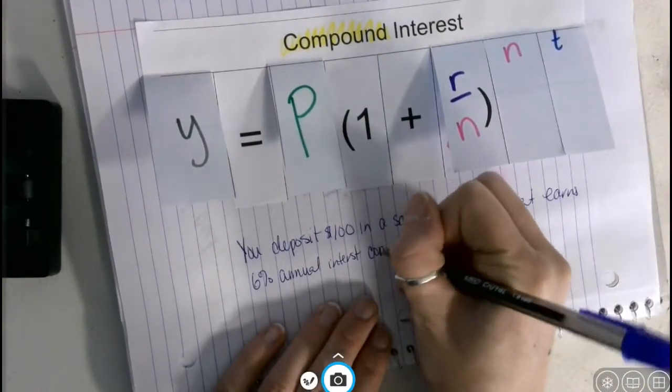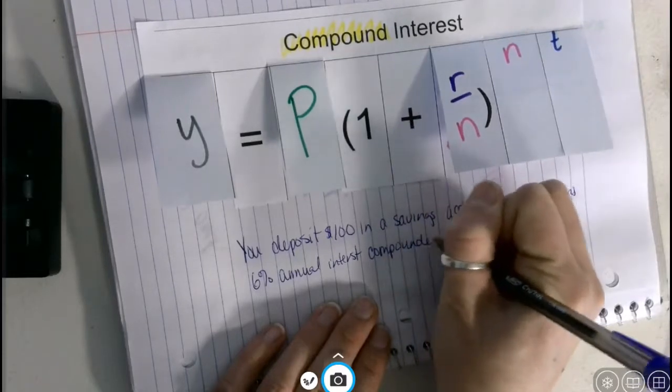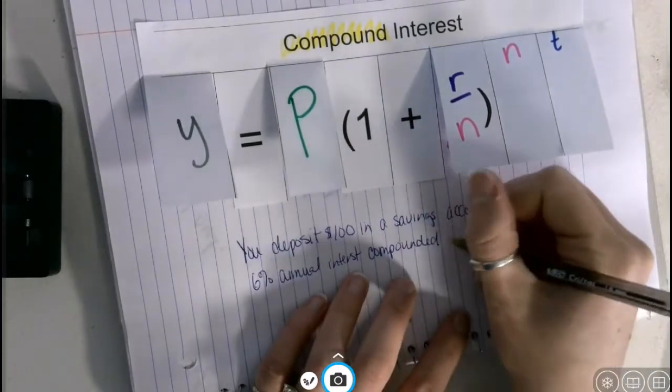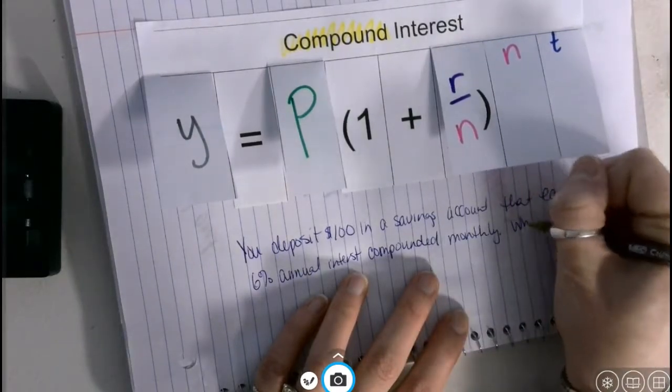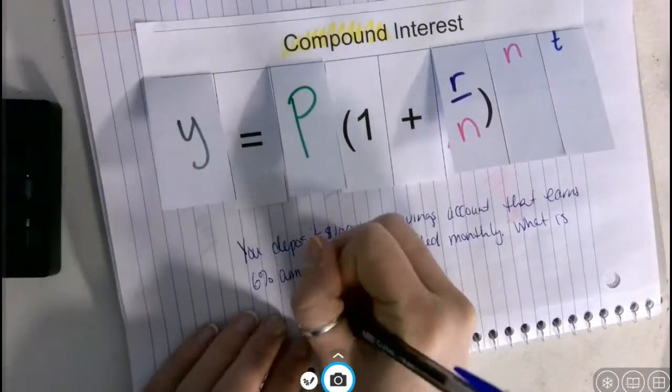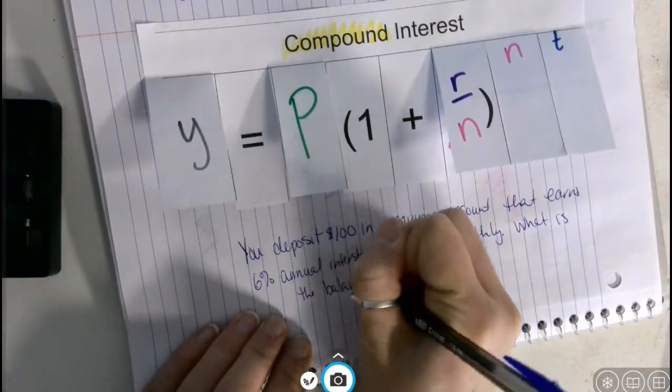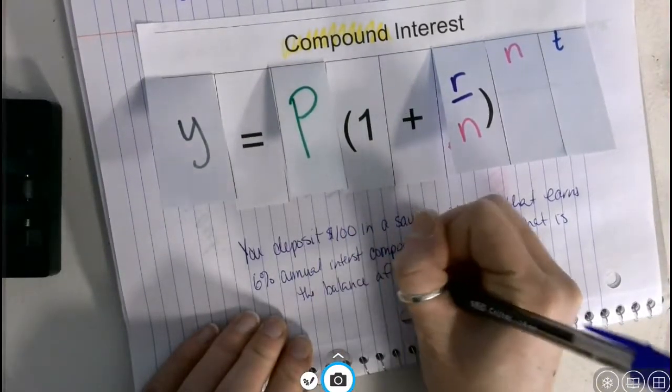Here's that magical word. So we know that we can use this equation. Monthly. What is the balance after T years?